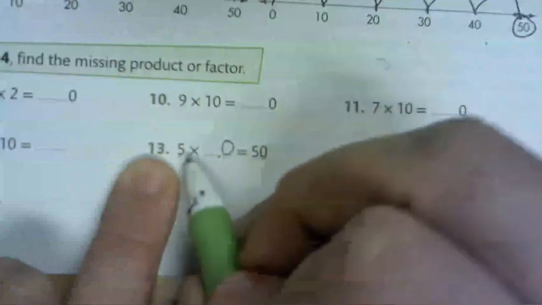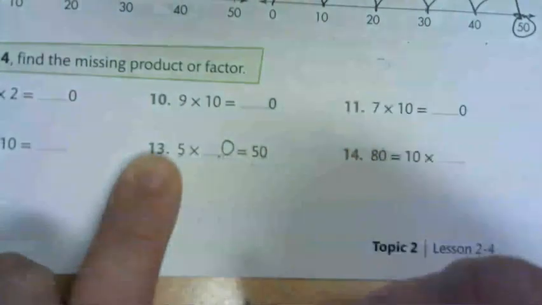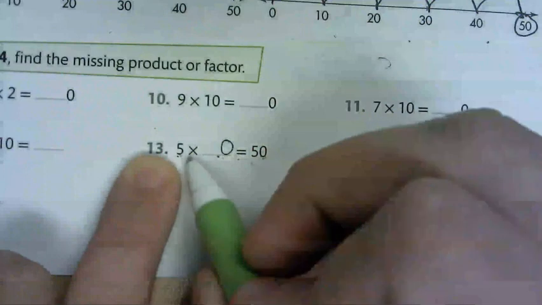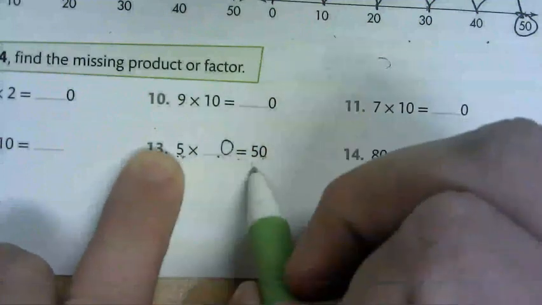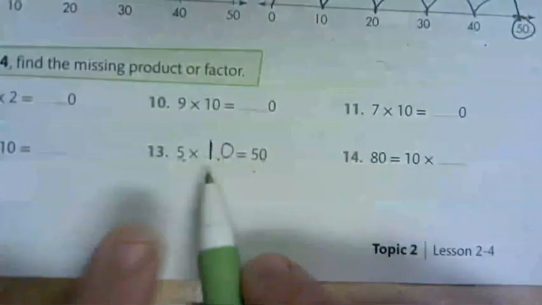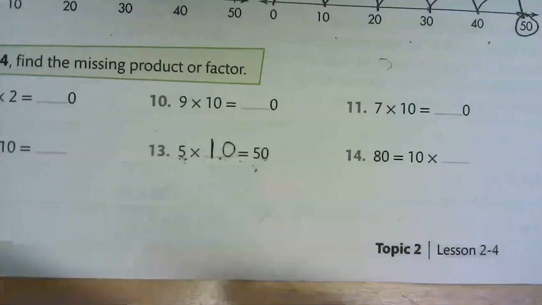I'm just working backwards. And then I say 5 times what will give me an answer of 5. 5 times what? Well, the identity property tells me if my beginning number and my end number are the same, then I need to multiply by 1. So for number 13, I would need to say 5 times 10 equals 50.